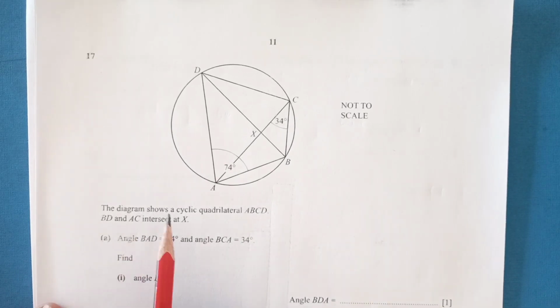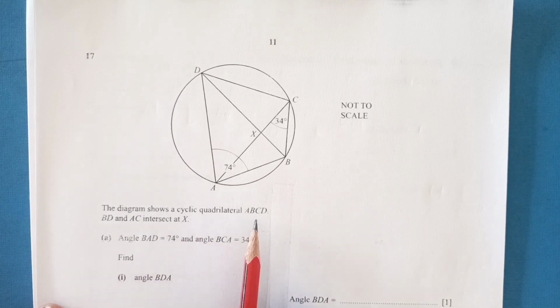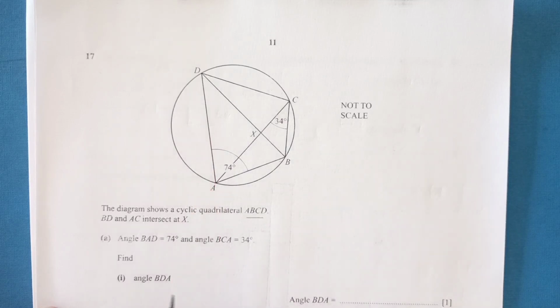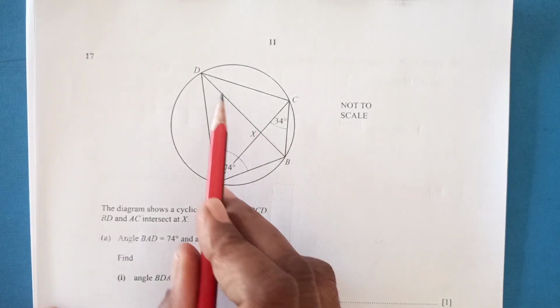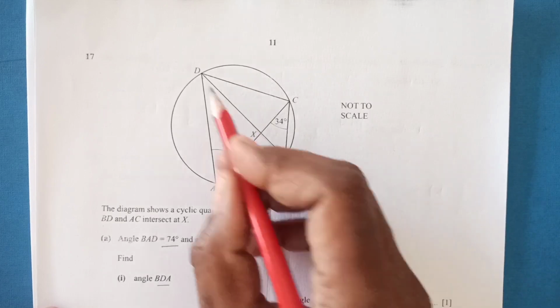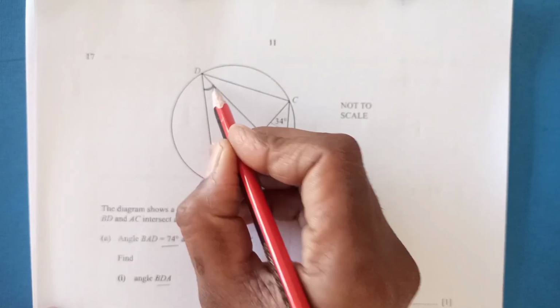Question 17. The diagram shows cyclic quadrilateral ABCD. We have this cyclic quadrilateral ABCD here. BD and AC intersect at point X here. Okay, so angle BAD is 74 and angle BCA is 34. Find angle BDA. BDA, meaning we are looking for this angle.